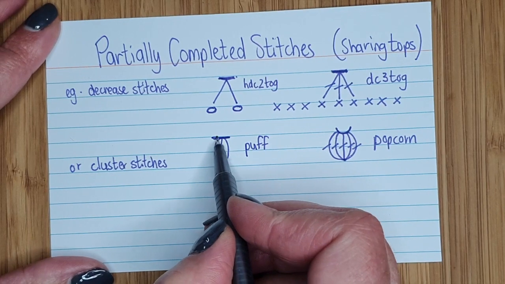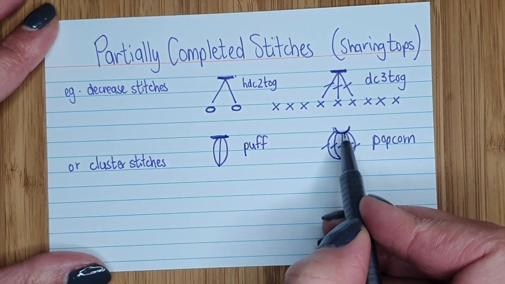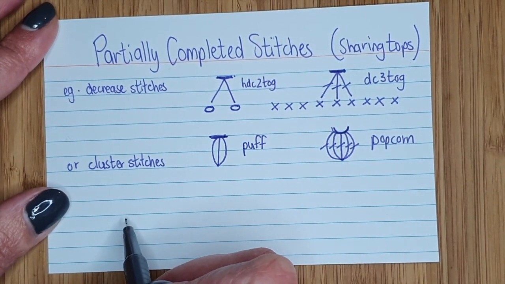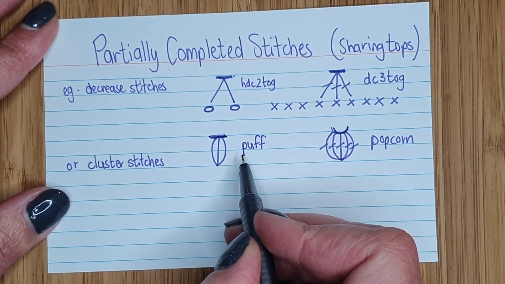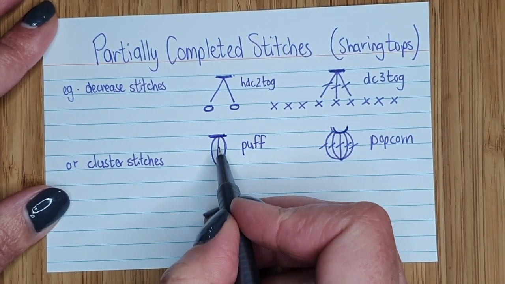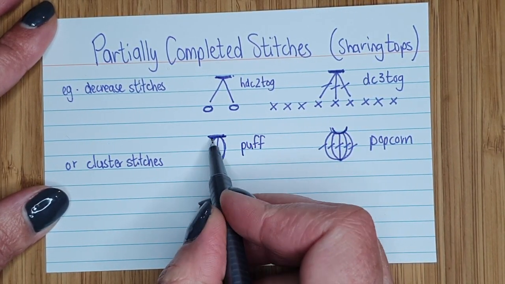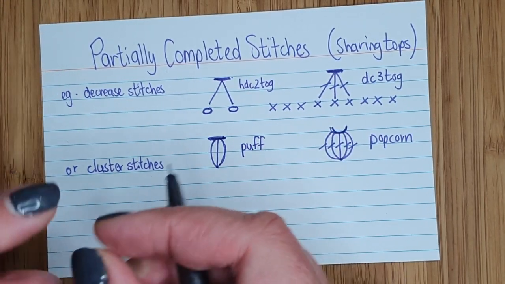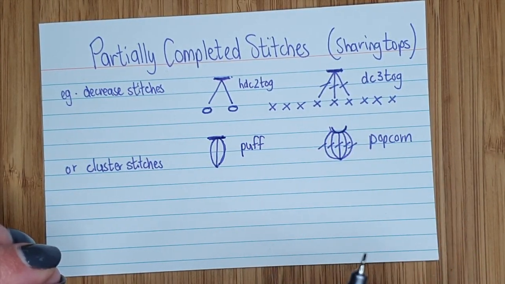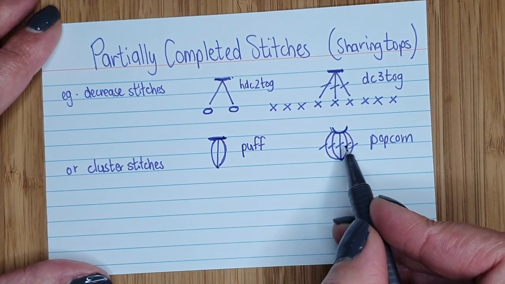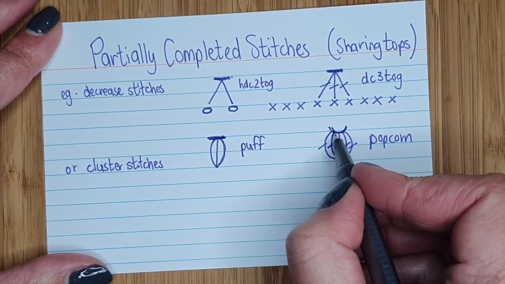You also find that the connected tops come when you have clusters. For example, here is a puff stitch where you see 3 partially completed puff stitches with one top. You yarn over and pull through all the loops on your hook, it would say. Or a popcorn stitch. This is the symbol for a popcorn stitch.